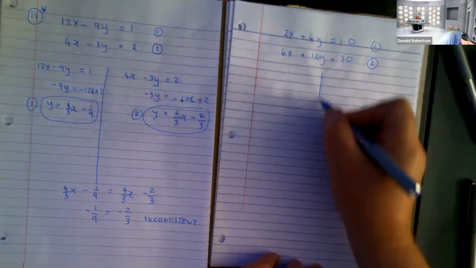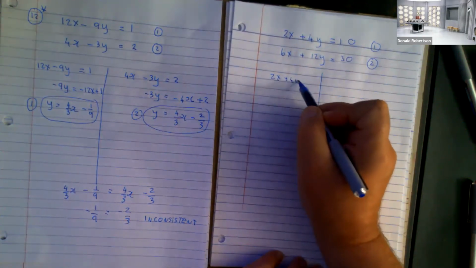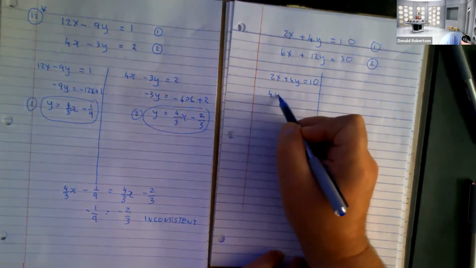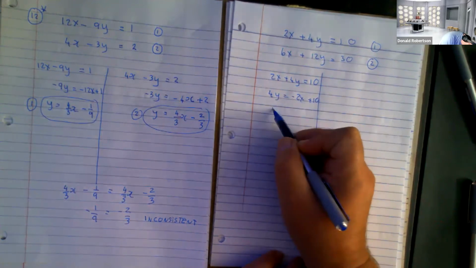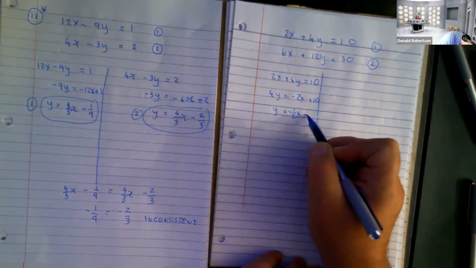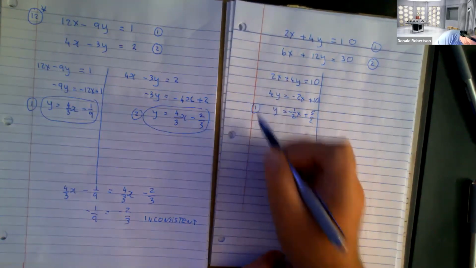I'm going to try and solve it by first rewriting them in the y equals format. So I'm going to subtract 2x from both sides. I'm going to divide everybody by 4, so that ends up being -1/2, and that ends up being 5/2. And that's my new equation 1.